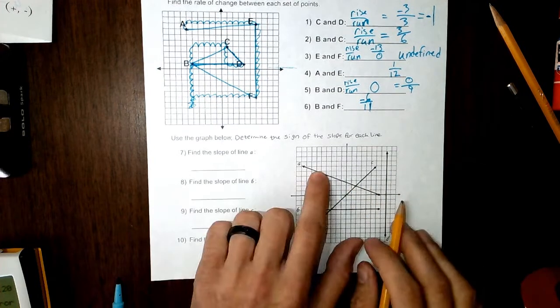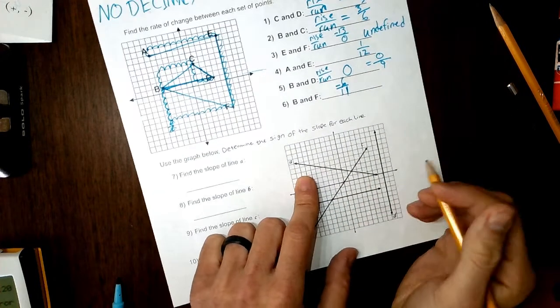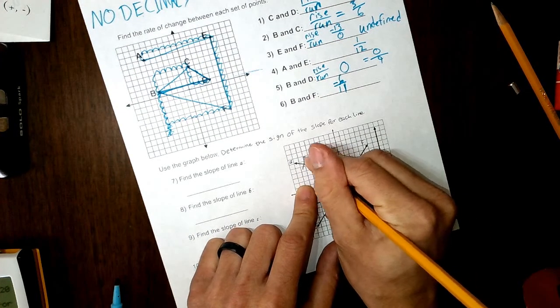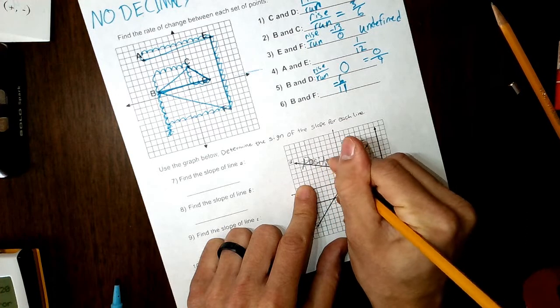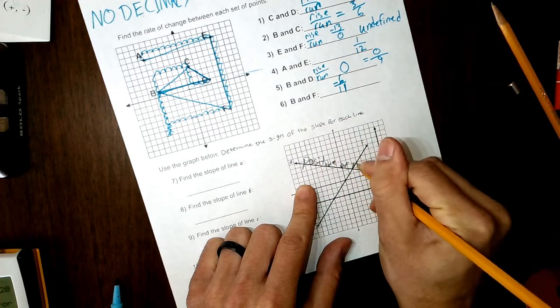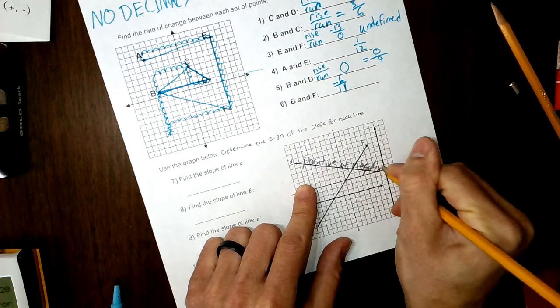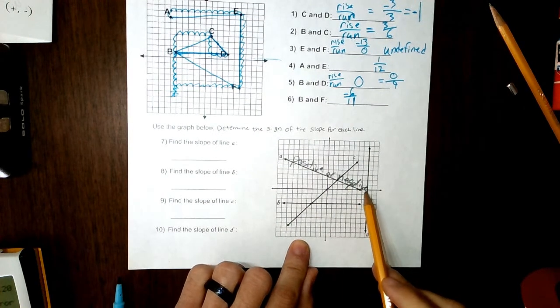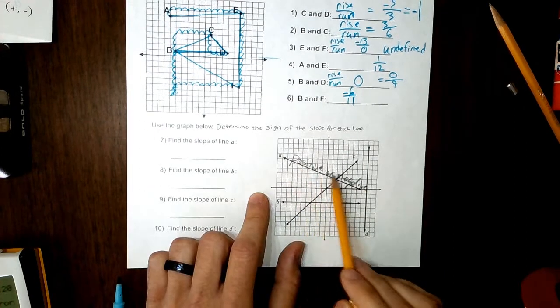Okay, so look at A, right? If you're just going to write, I don't know, something random, is this positive or negative? If you're reading this, is it going up or down as you're reading it? Down, right? So it's negative. So, left to right, it's negative.